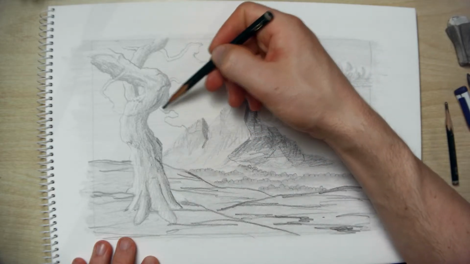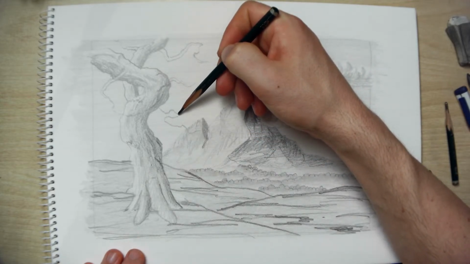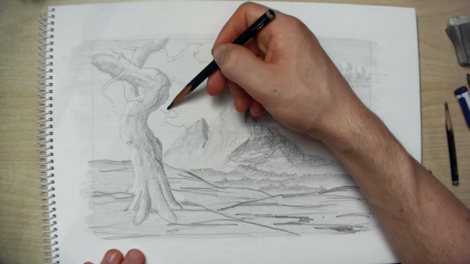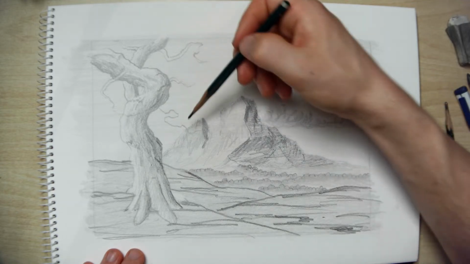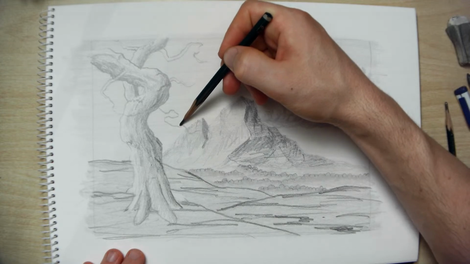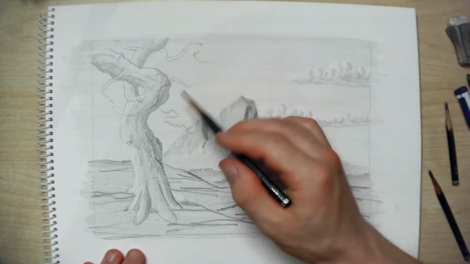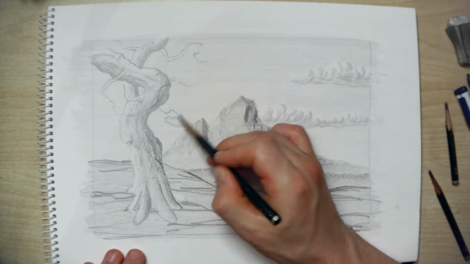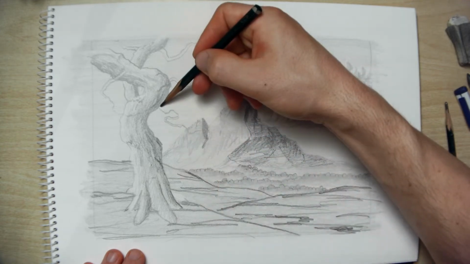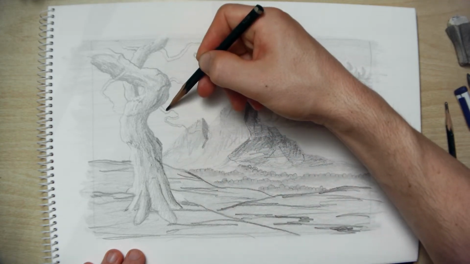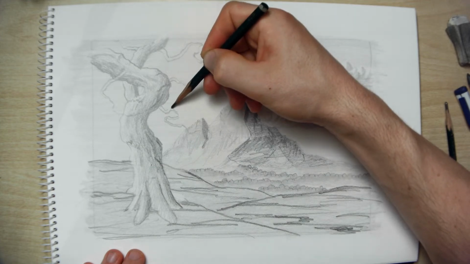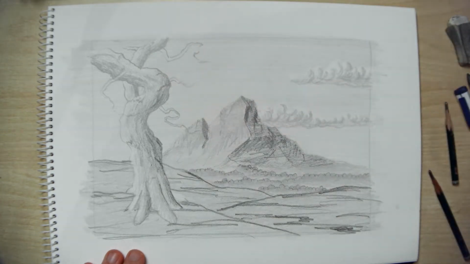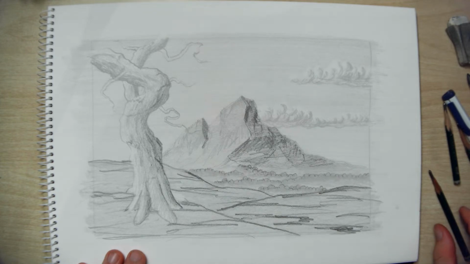And then give them a shadow and a light side as well. Thinking about how this shape's going to be, but I think I'll just simplify it for myself and draw a line next to this first line that I made and not overcomplicate this.